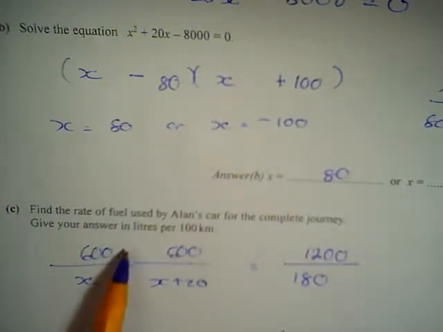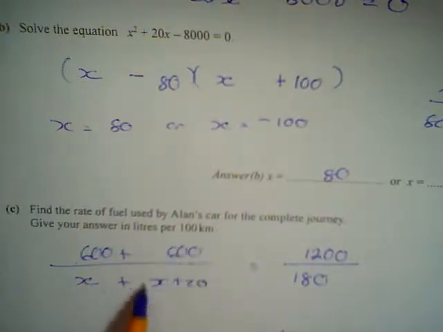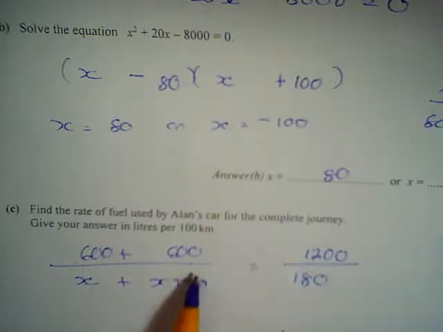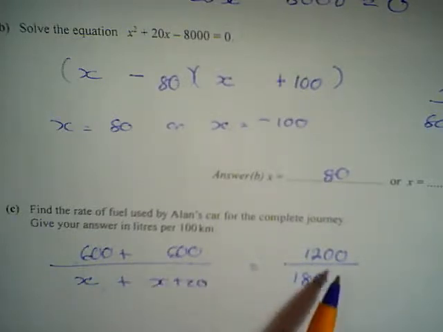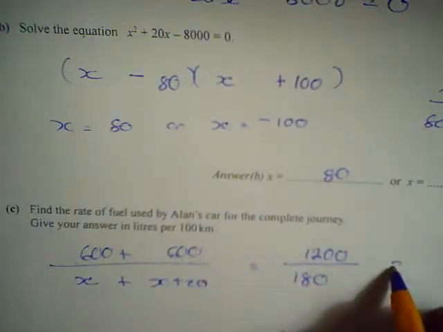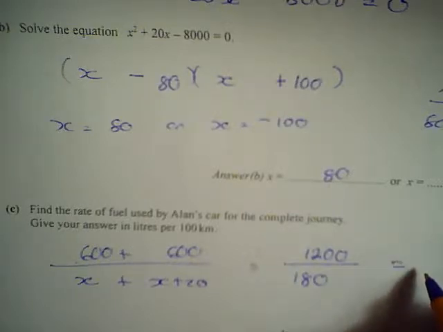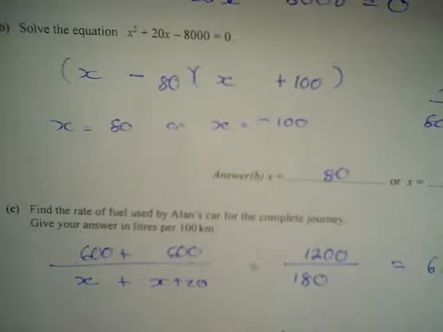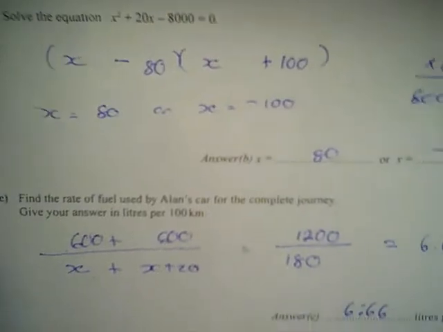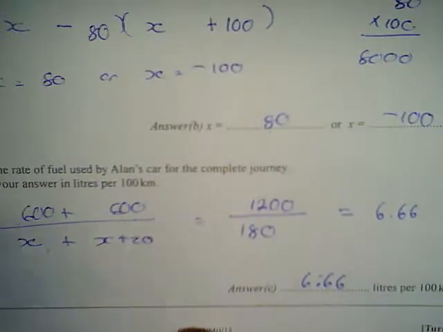So it's the fraction that we started off with, over the new distance. Good, so we're a little bit better there. And that would give me 6.66 liters per 100 kilometers. So 6.66 as an answer. Okay, good. So let's move to the next question.